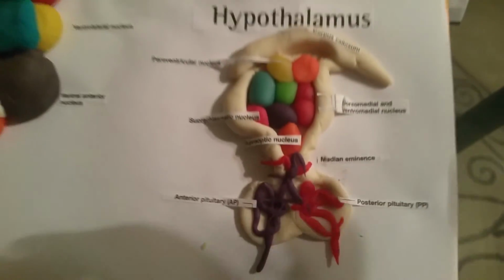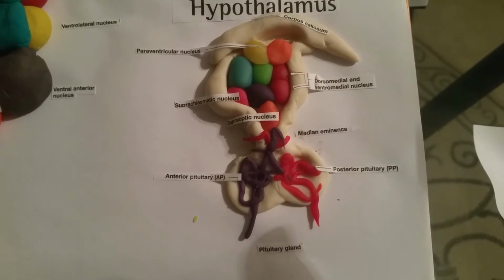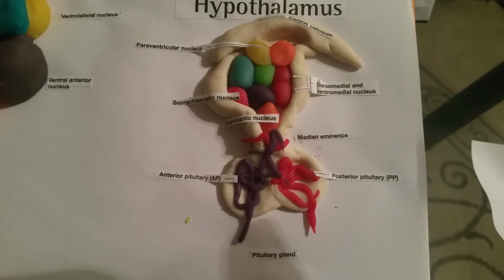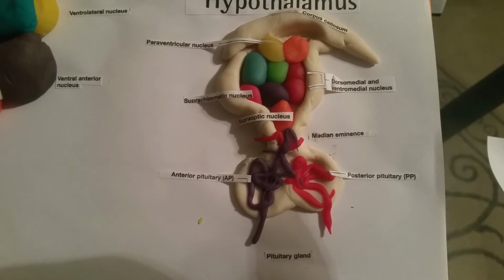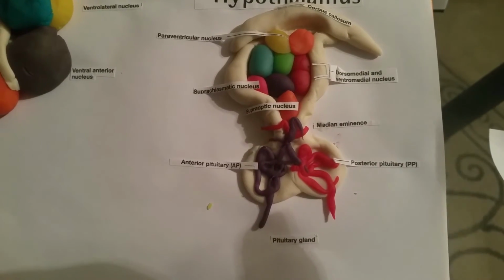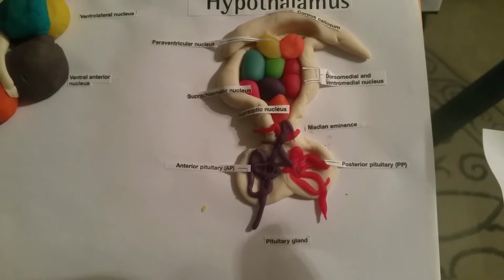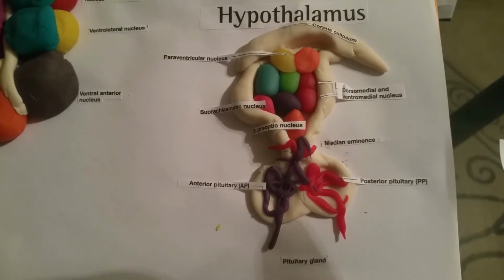The hypothalamus regulates a wide range of basic processes, including the pituitary gland, the autonomic nervous system, where nerve fibers travel from the hypothalamus to the autonomic control center in the brainstem.